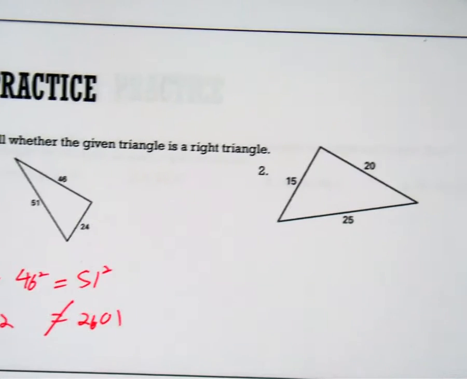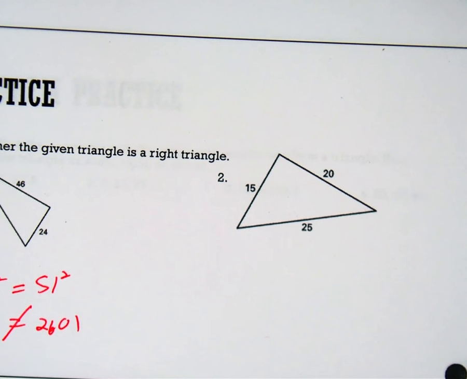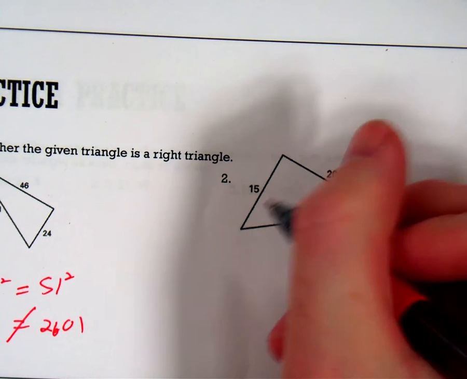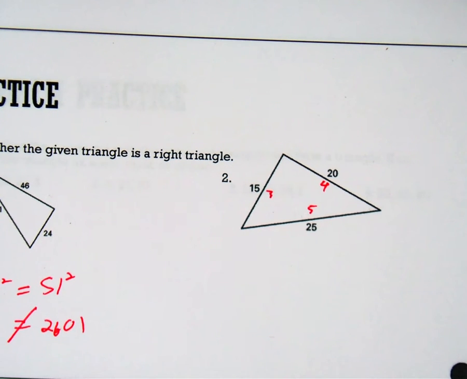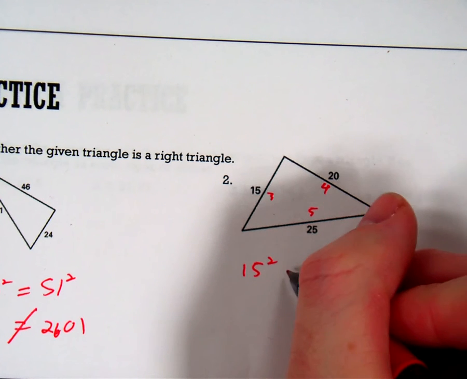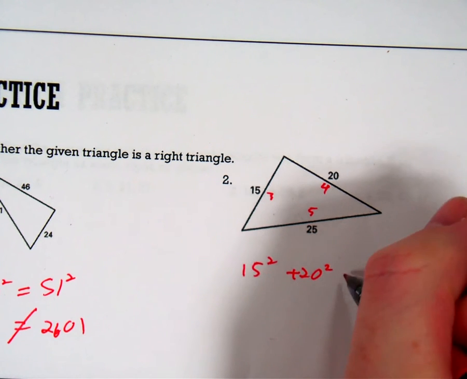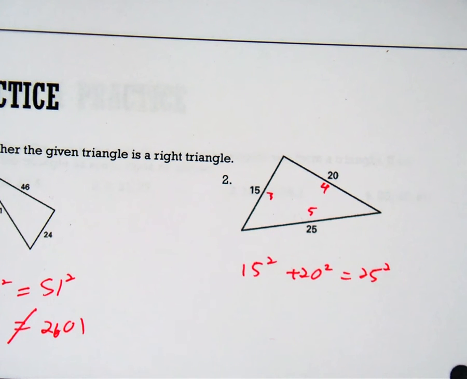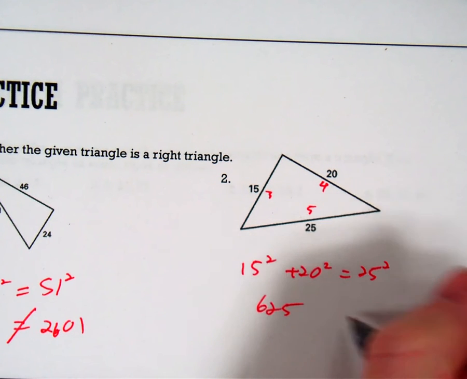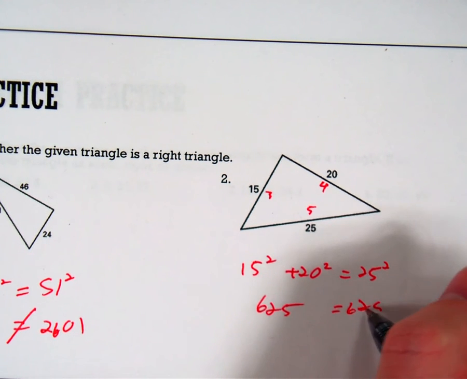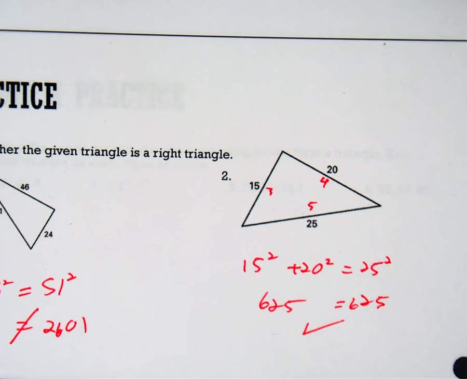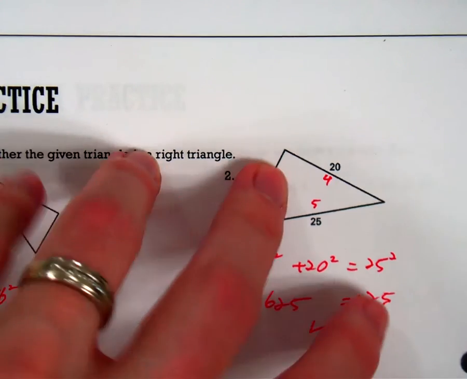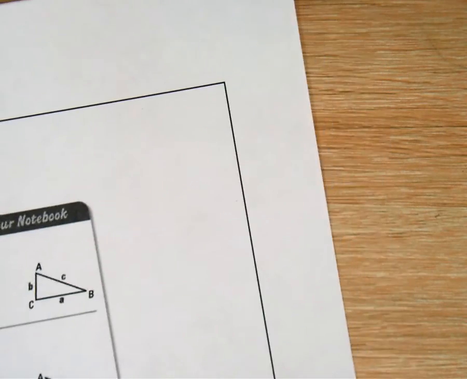Okay? Number two, just looking at it, I can kind of tell already that it's going to be a right triangle because this is a 3, 4, 5 Pythagorean triple, 3, 4, 5 times 5. We'll go through the work here. 15 squared plus 20 squared equals 25 squared. So that's going to be 625, and 25 squared is 625. So yes, it is a right triangle. Alright, so that's kind of the main idea here. Putting them in for a, b, and c and checking it out.